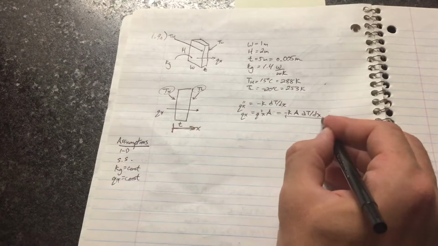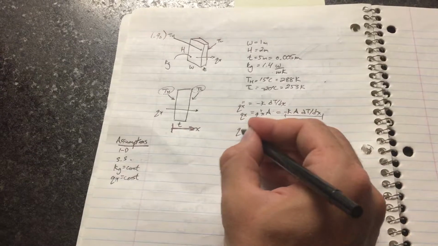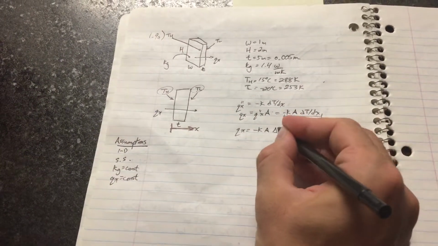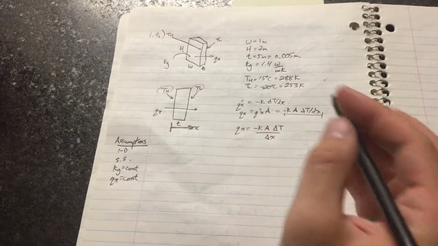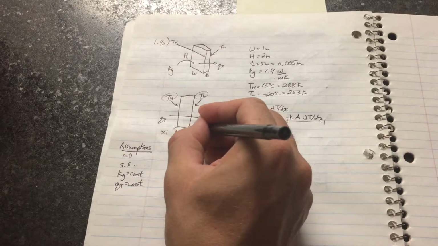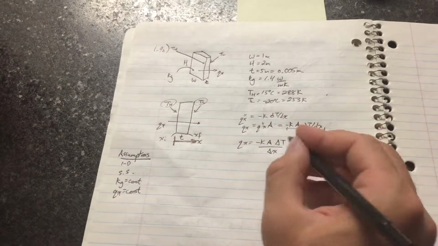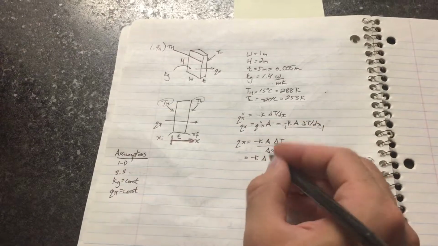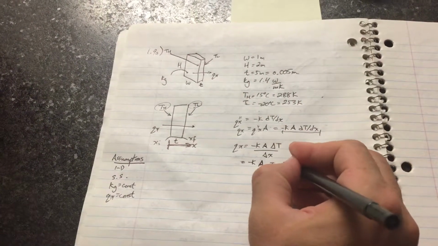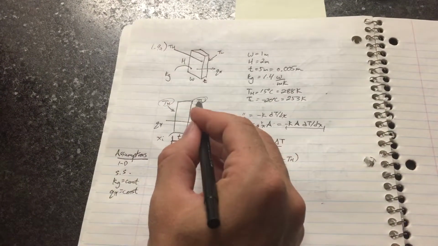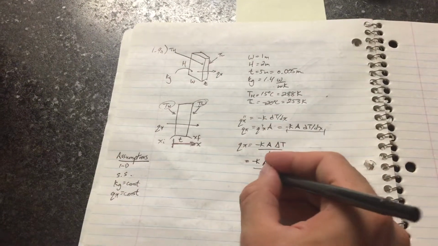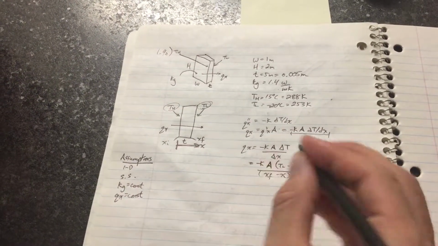Back to our equation here, we can simplify this. Qx equals minus KA, so dT, that's just change in T over change in x. Let's call this x initial, and this x final. So this reduces to minus KA times T low minus T high, that's just the change, our final one minus our initial one, over x final minus x initial.